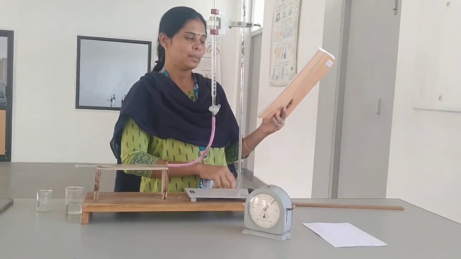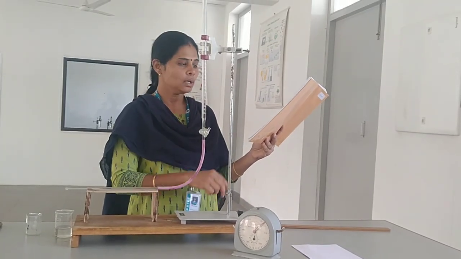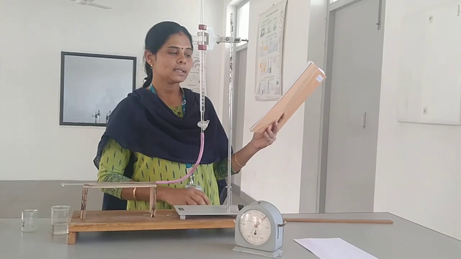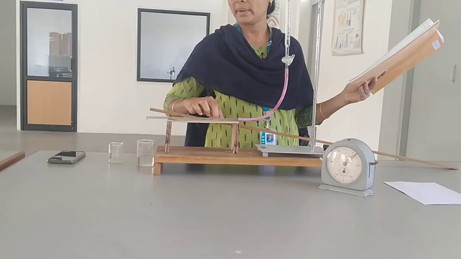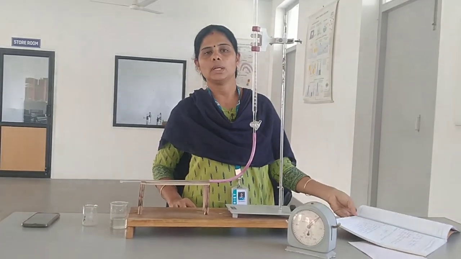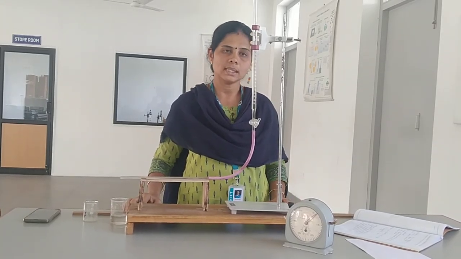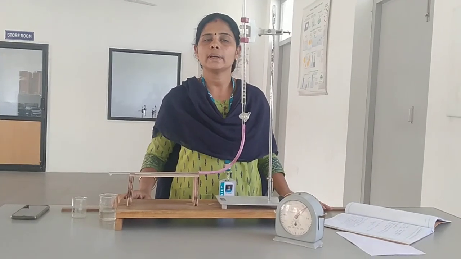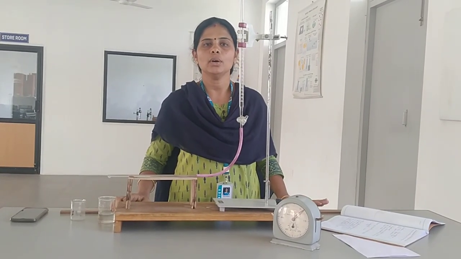H is the mean pressure head, and Ht, its value is already there in the table, so we can take the value directly. Divided by 8 Lv: L is nothing but the length of this capillary tube, so by using the scale we can measure the length of this capillary tube. And finally, V is the volume of the liquid. The volume of the liquid is nothing but 5 cc, so 5 into 10 to the power minus 6 meter cube. If we substitute all the values in this formula, we can find the coefficient of viscosity of the given liquid, that is, the viscosity of water.